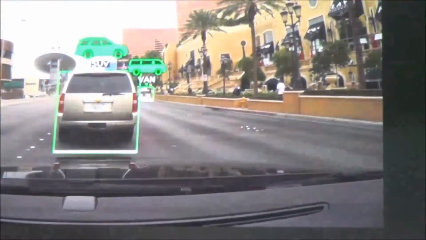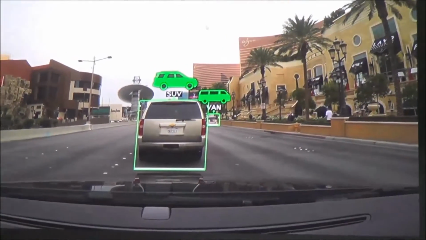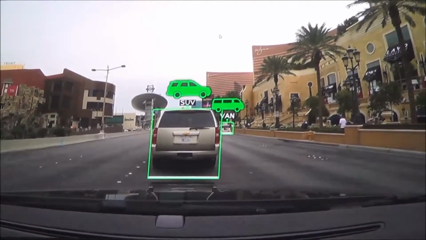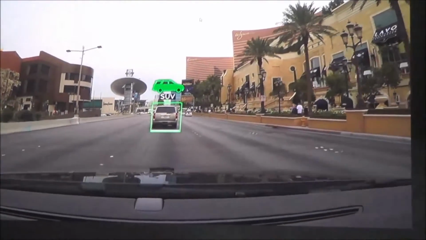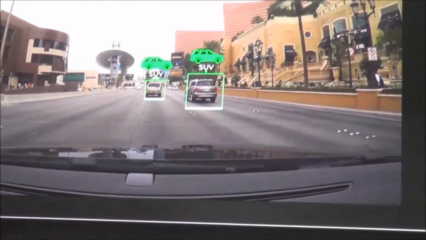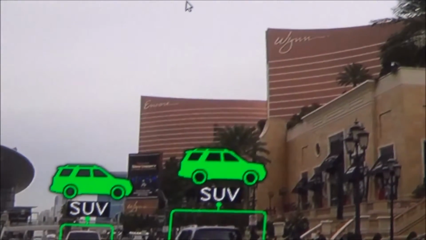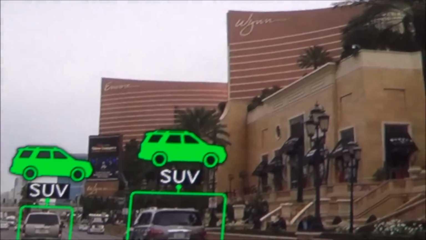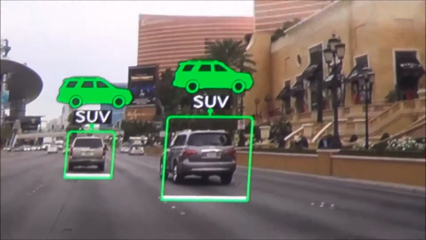So one of the other things we can do, in this specific case we're doing vehicle detection, and we can actually subclass vehicles down. So you can make different driving decisions based on the class of vehicle that you have. In this case, we're classifying the vehicle, so you can see there's two SUVs in front of us. The bar on the bottom represents the confidence level. This is how strong the neural network believes that what it's saying is this class.